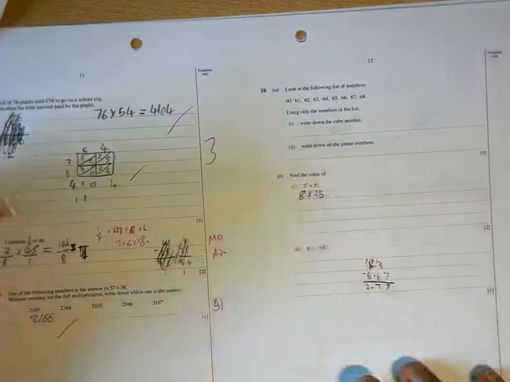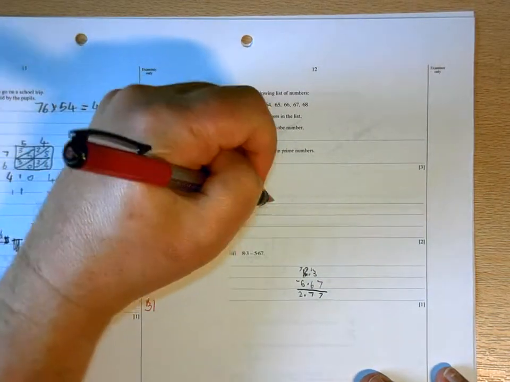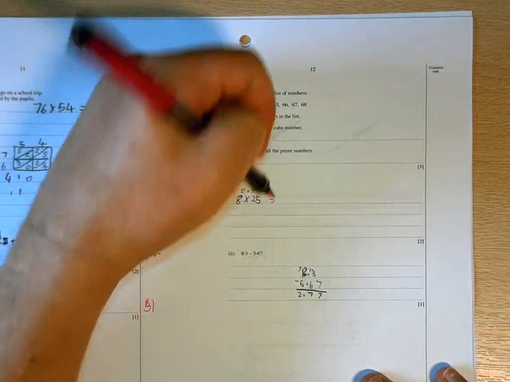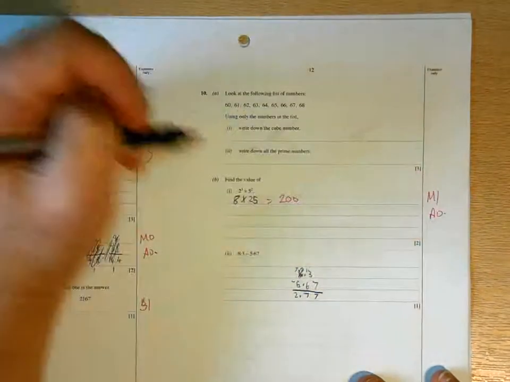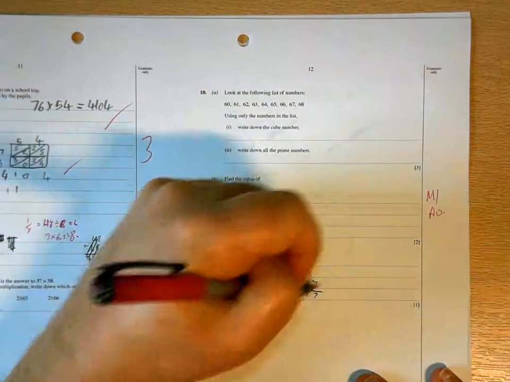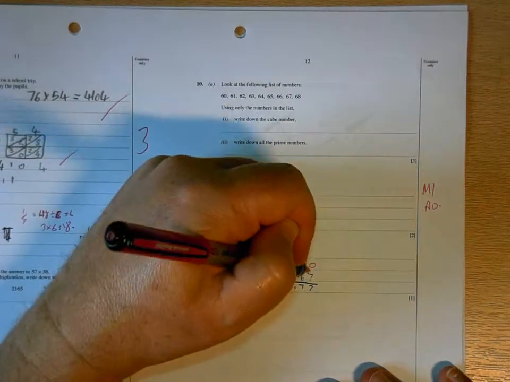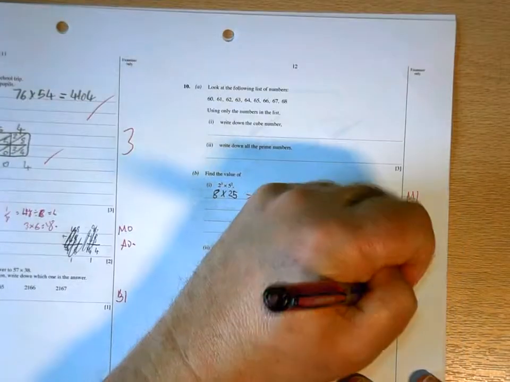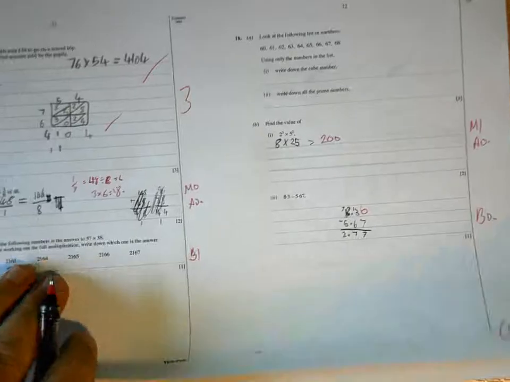2166 is correct. Watch the video clip for that. That is exactly what you need to do, but then you've got to work it out. And this one is wrong. You need to put the 0 there, and then you can't take 7 from 0, so you've got to borrow and so on. 3, 4, 5 for the page.